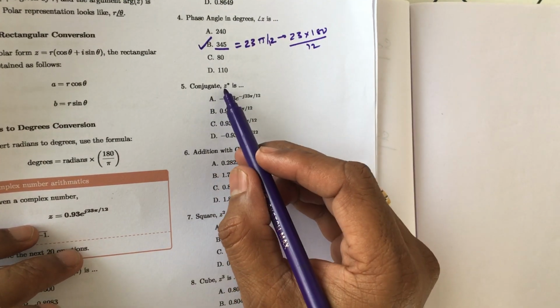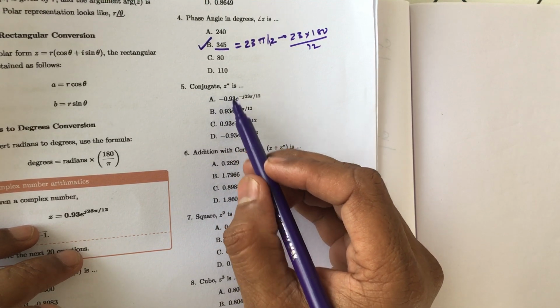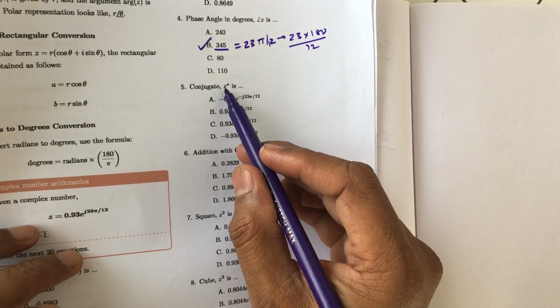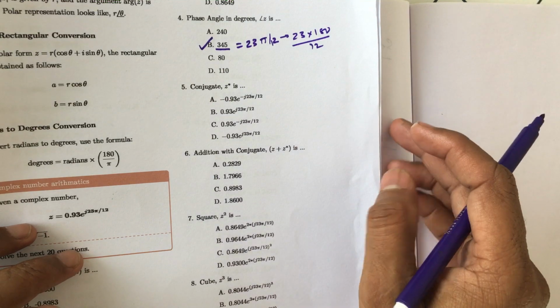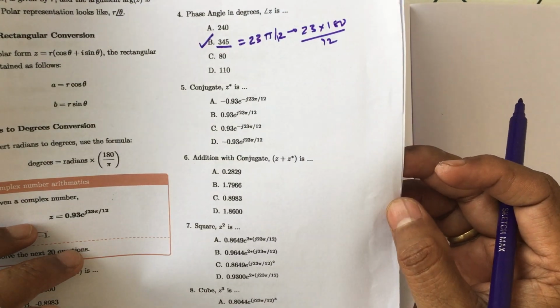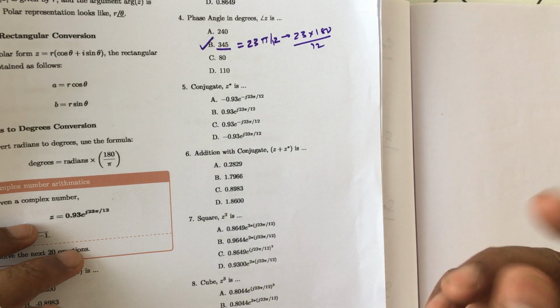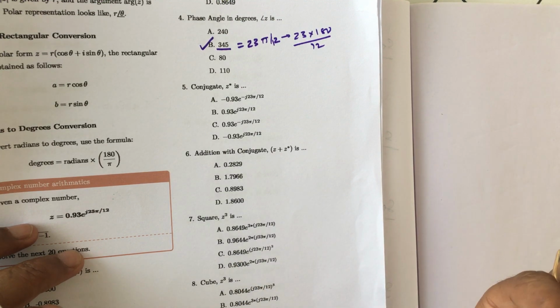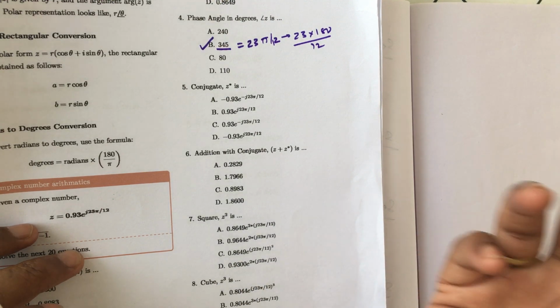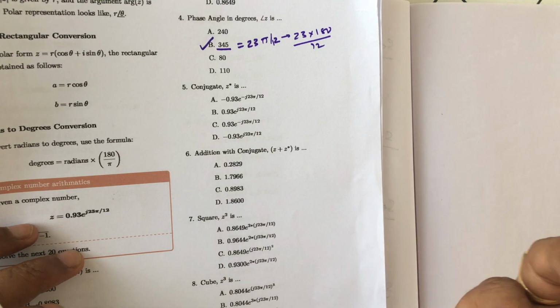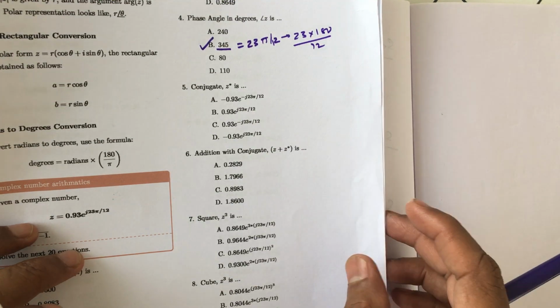Now here it is asking Z conjugate. The fifth question is, what is the Z conjugate? It is represented by Z star. Now the conjugate means the magnitude remains the same and the angle becomes negative. You multiply the angle with minus 1. So if the angle is already negative, then it becomes positive, and if it is positive, it becomes negative.